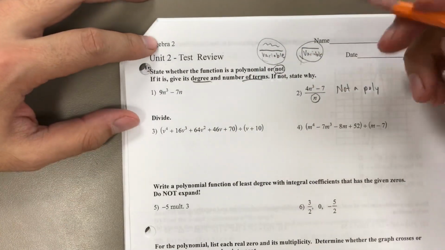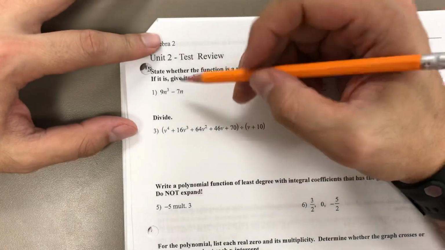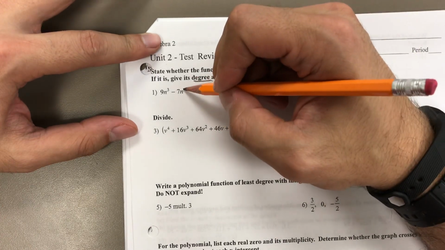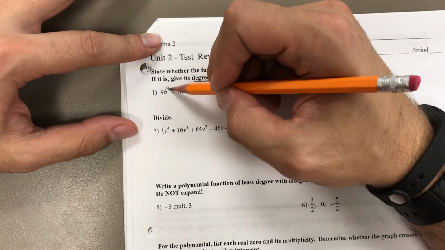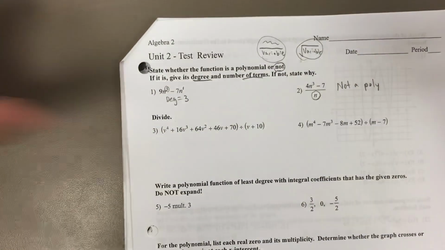All right, so the degree on a polynomial is the biggest power on any of the exponents. So for this 9n to the third minus 7n, that 7n actually is a 7n to the first power. So the biggest power that we have is this 3, so that's the degree. The degree equals 3, and that's all you have to write for it.